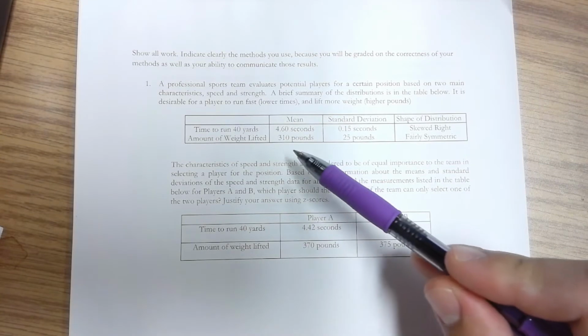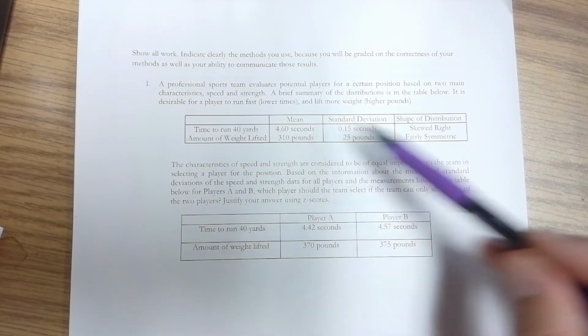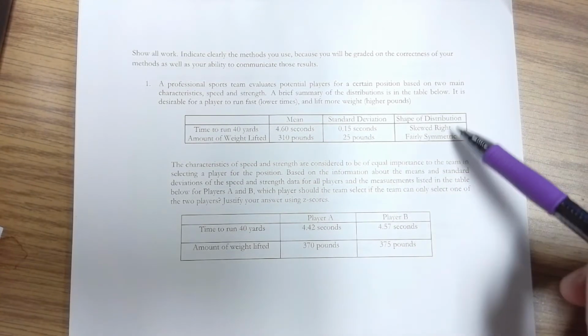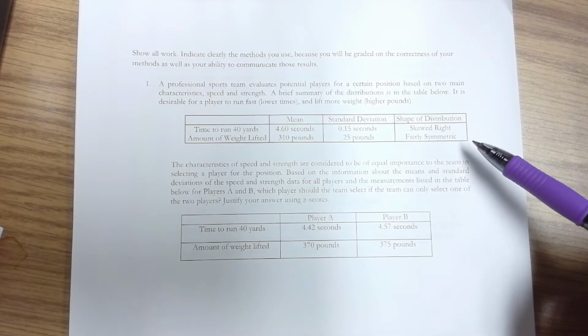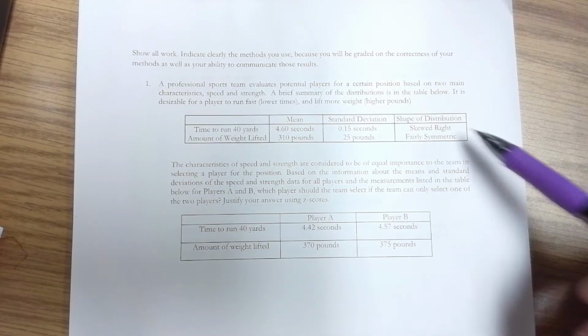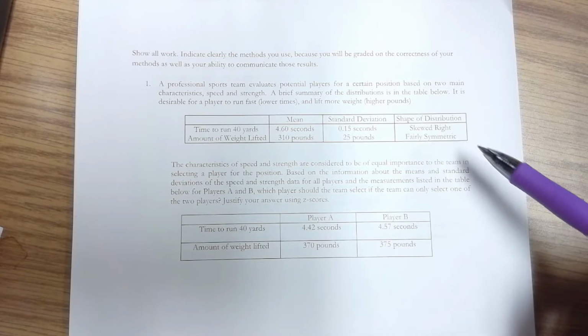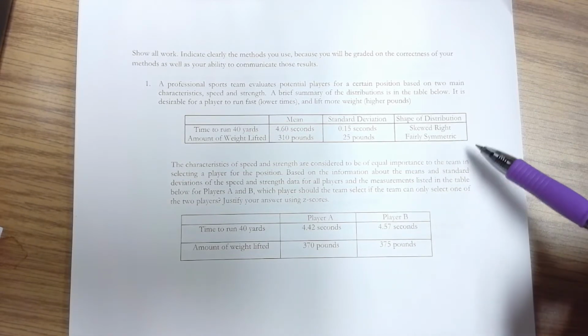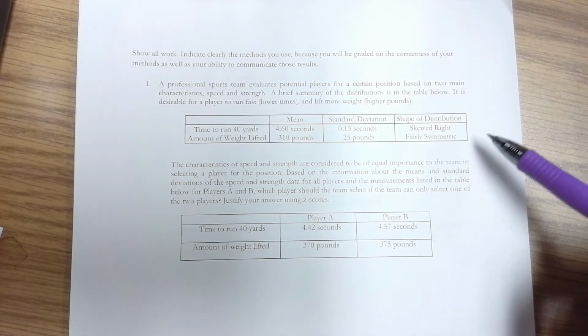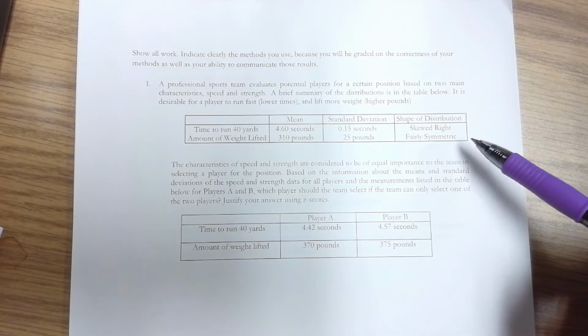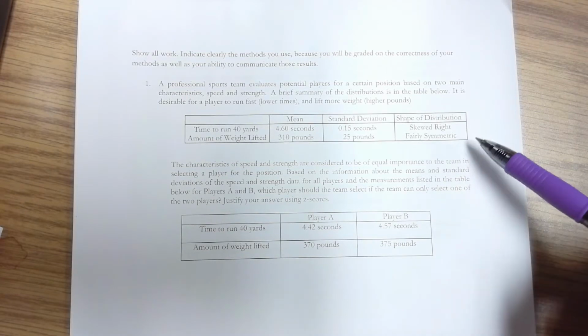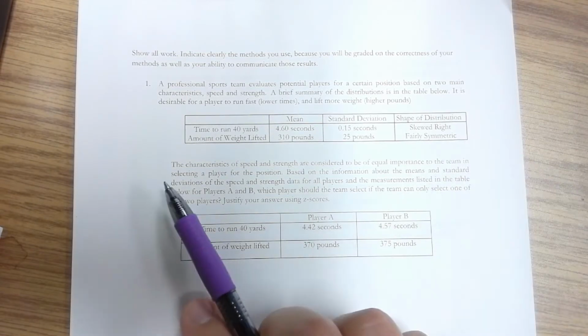And then the chart here, so we see the mean is given to us, the standard deviation is given to us, even the shape of the distribution is given to us, and sometimes that's information that people gloss over. When I see something like this, I get an image in my head of what this histogram might look like. So I want to show you how you might be able to use this to do this question as well.